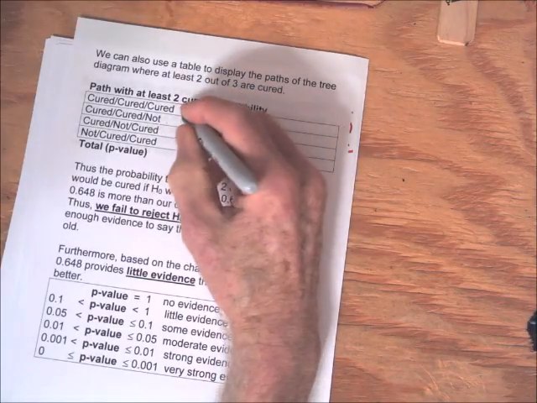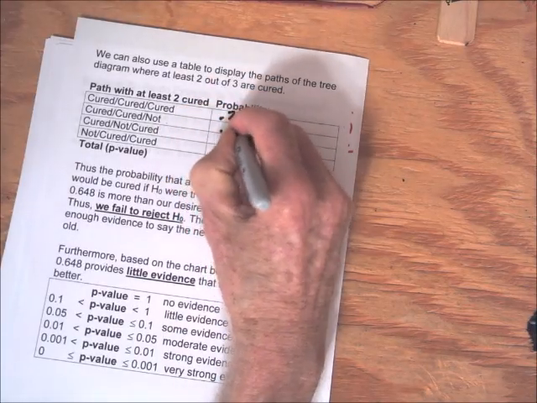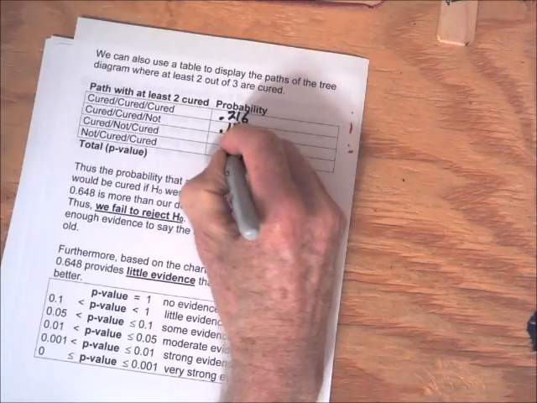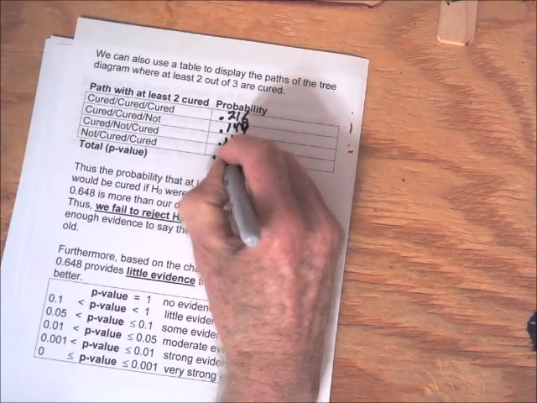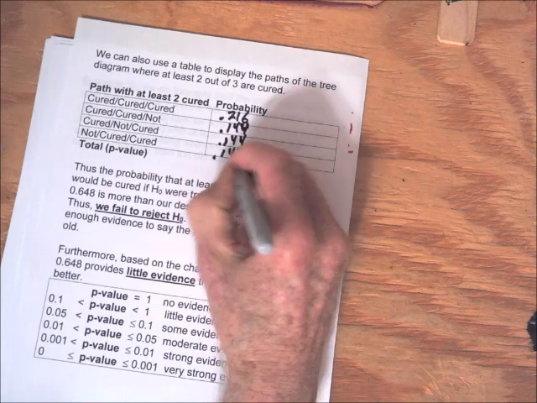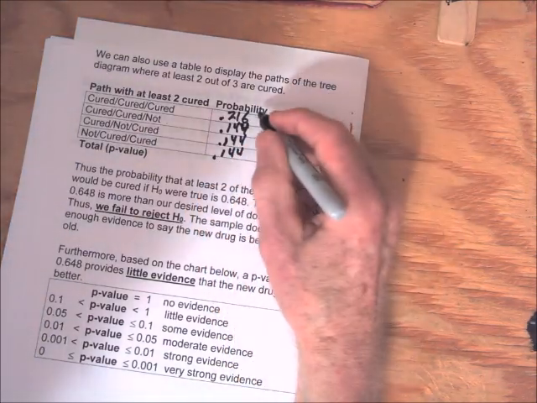And then cured, cured, not. That was 0.144, 0.144, and then for the total of the p-value, just add these up.